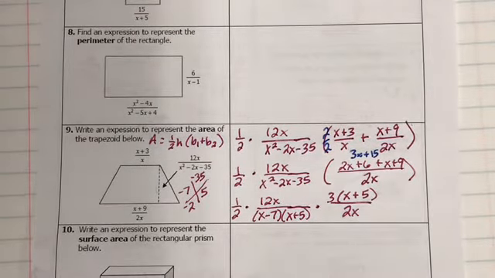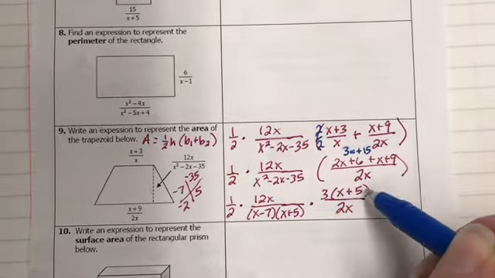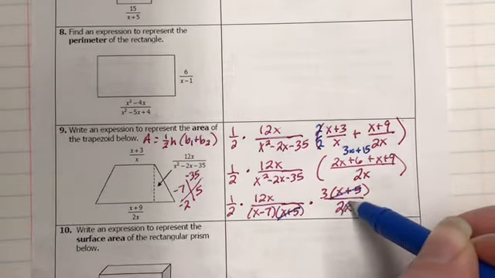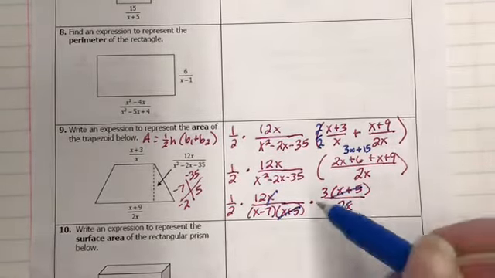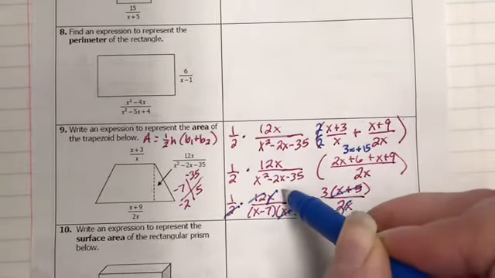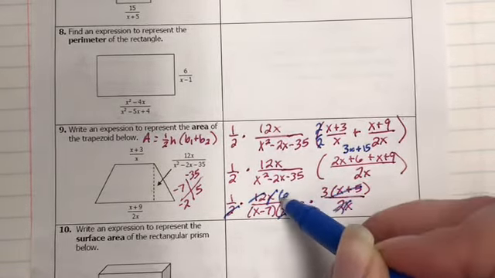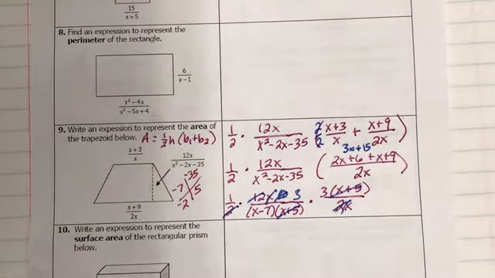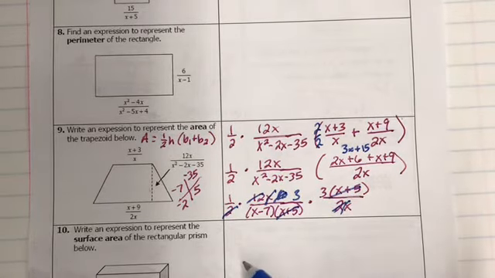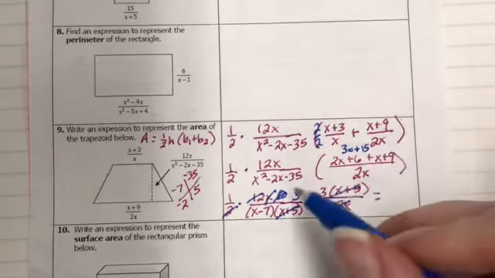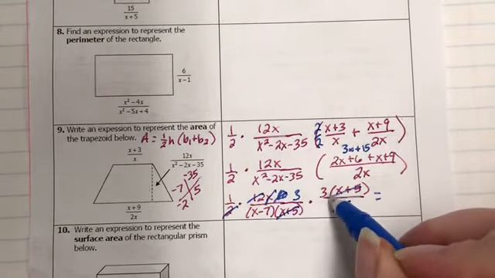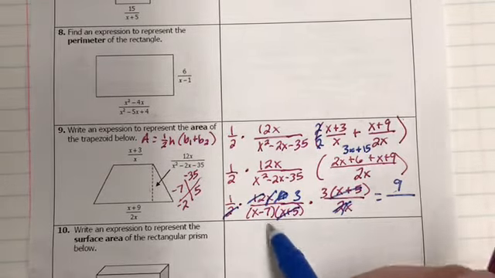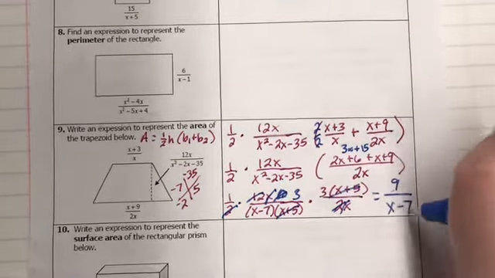So now if I reduce or cancel, I can cancel the x plus 5s. I could cancel this x with this x. 2 goes into 12, there'd be a 6 left over. And then 2 goes into 6, and there'd be a 3 left over. And I think that's all I can reduce. So in the numerator, I'm left with 1 times 3 times 3. So that would give me a 9. And then in the denominator, it looks like I'm just left with the x minus 7.